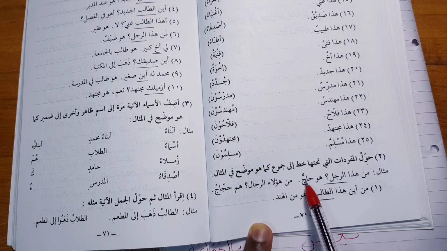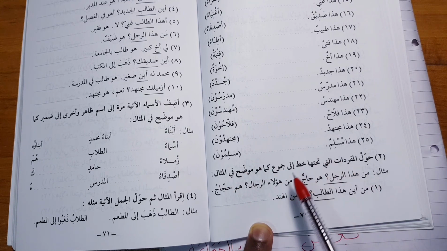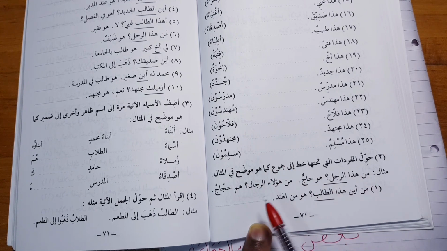And I can't say hajjun, I have to say hujjajun. So once you change this word, you have to change everything that is linked to that word so that the sentence makes sense. Everything necessary that requires changing, you have to also change them. So let's do this together.